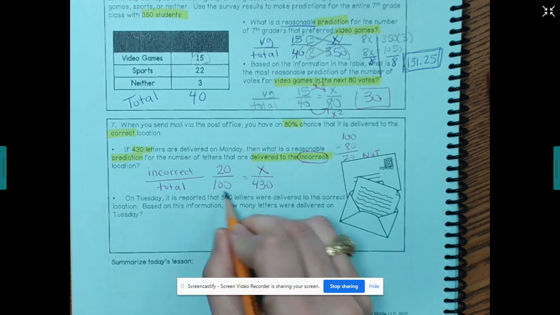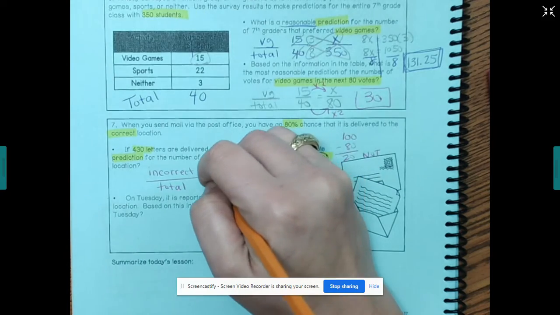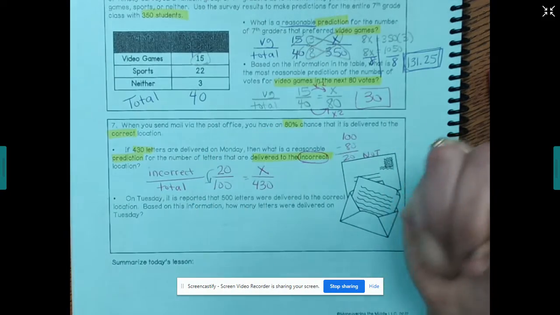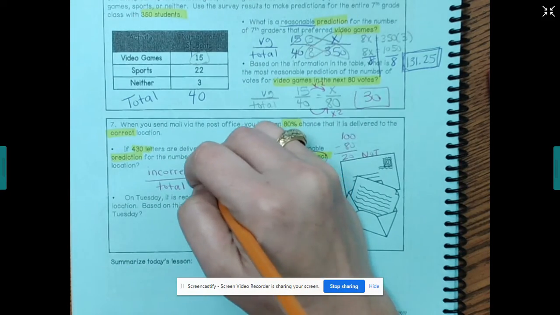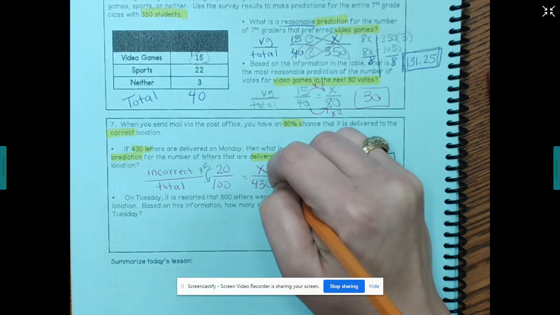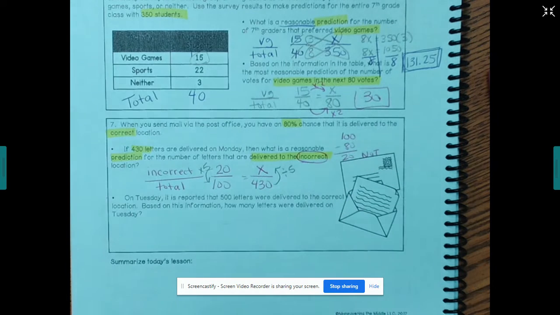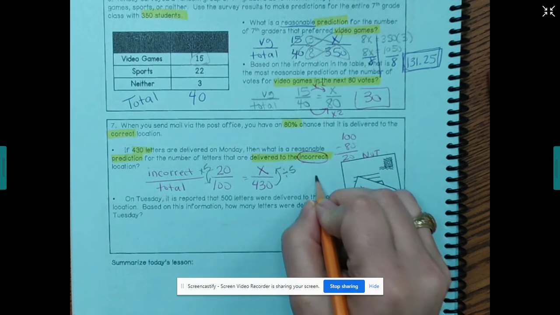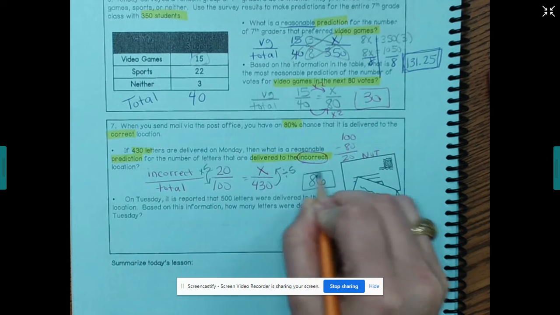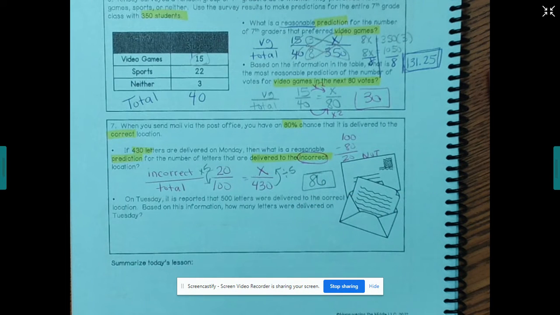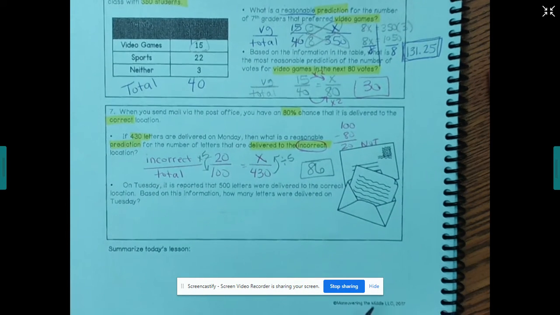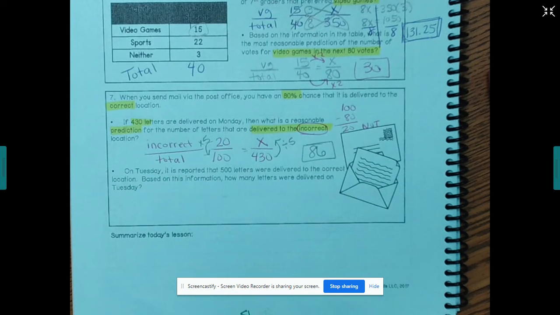Okay, now you want to look for that shortcut. I can't get from 100 to 430, but I can get from 20 to 100 by times 5. On the opposite side, I can do divide by 5. 430 divided by 5 is 86. Okay, so 86 pieces of mail were incorrect on Monday.